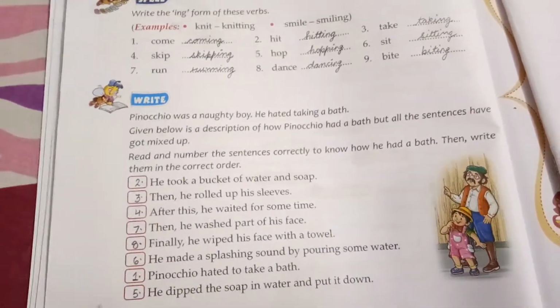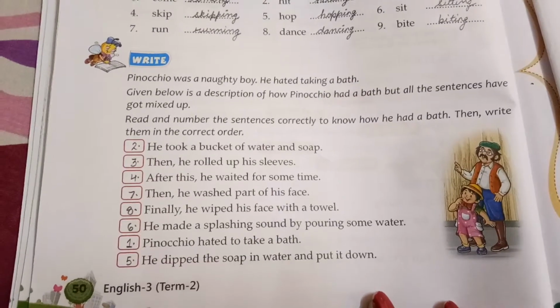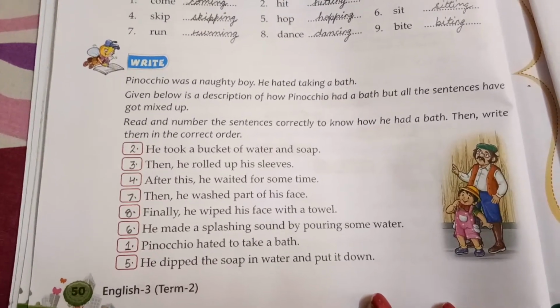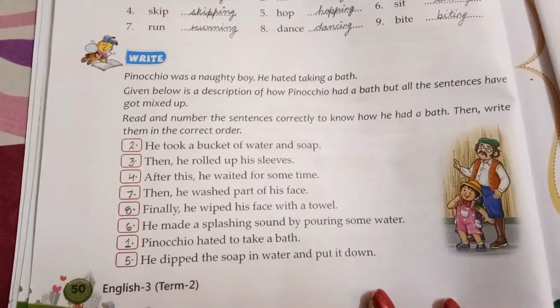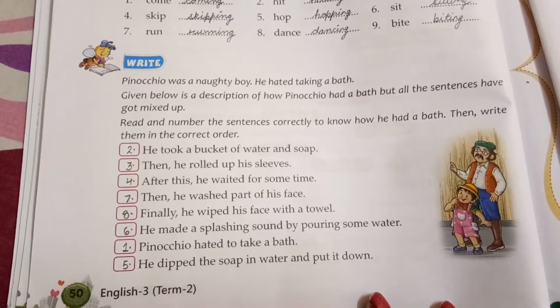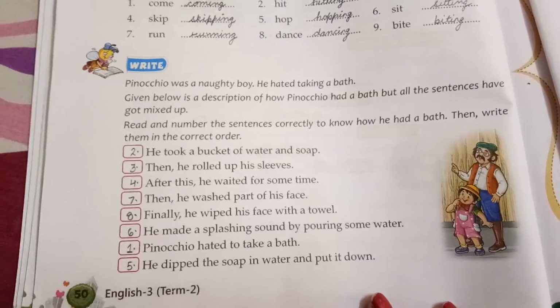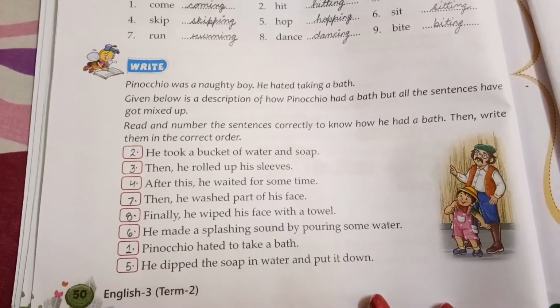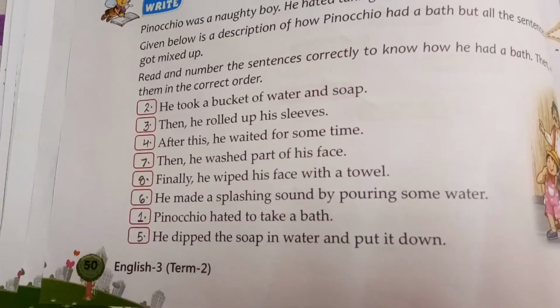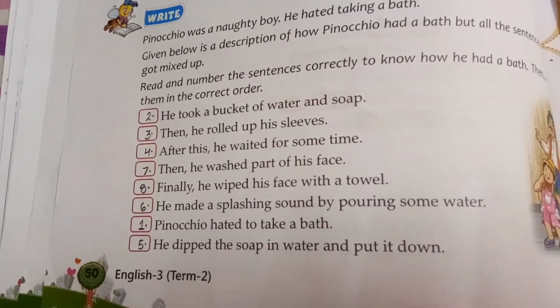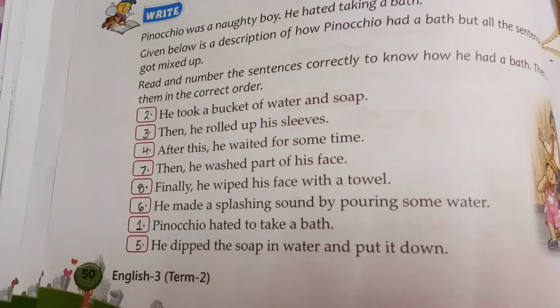Now this writing part, here a procedure is given. Pinocchio was a naughty boy. He hated taking baths. Now given below is a description of how Pinocchio had a bath, but all the sentences have got mixed up. Now we have to rearrange them. So how did he do it? Pinocchio hated to take baths. Then he took a bucket of water and soap.